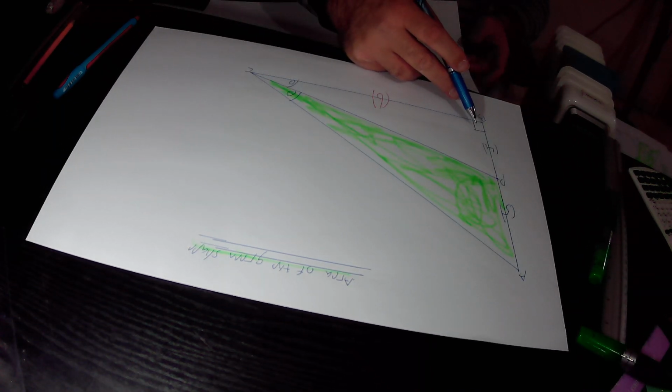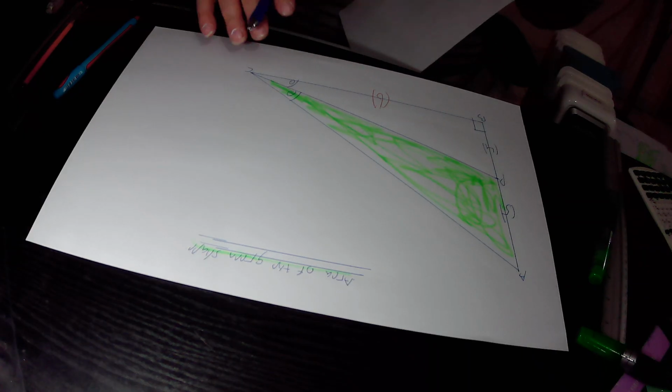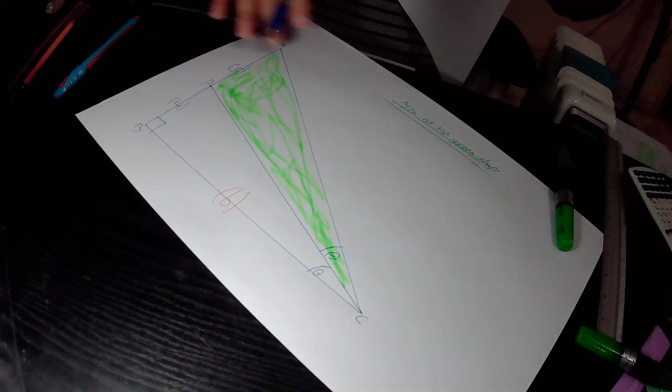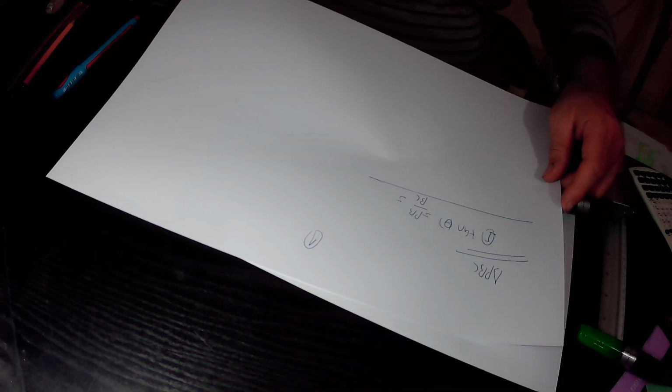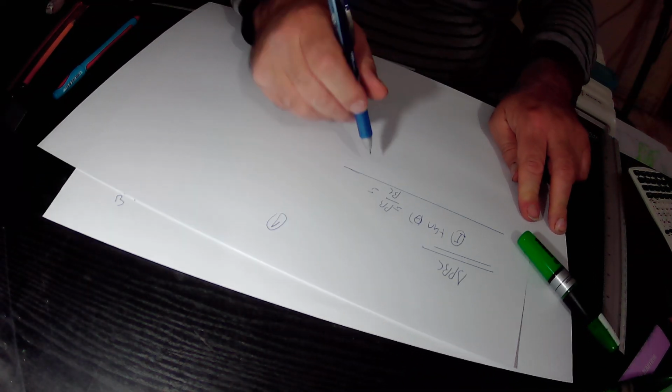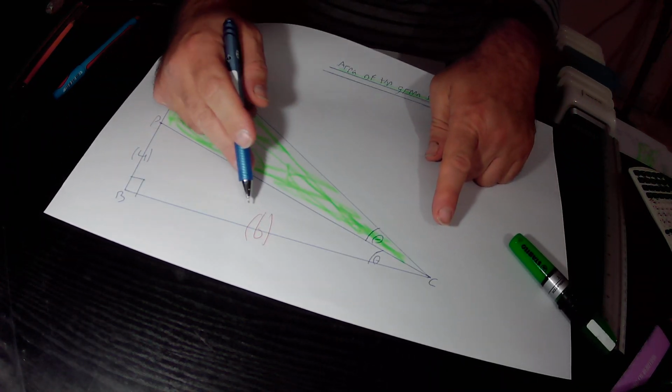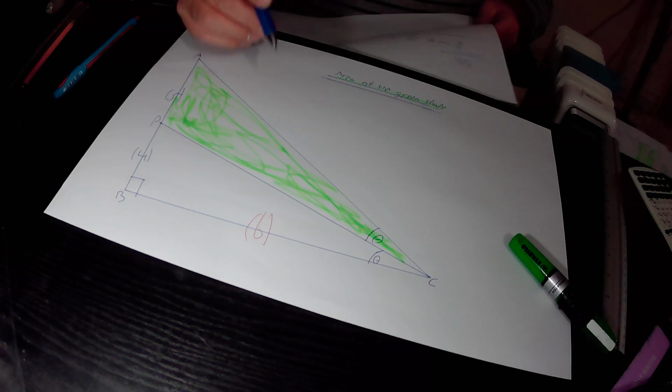PB is 4 according to what is given in the question, so I substitute PB by 4 in this equation: 4 over BC. BC is b according to our definition.